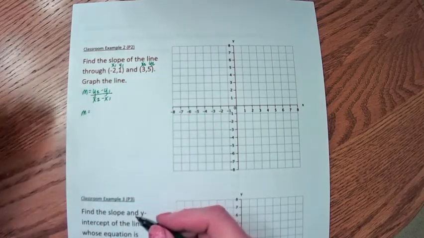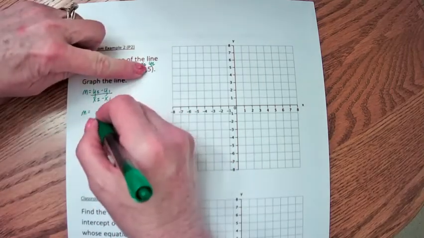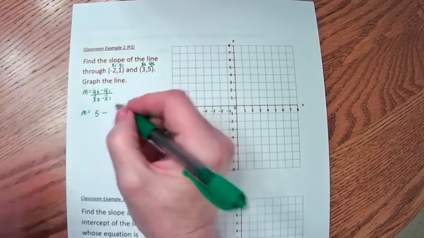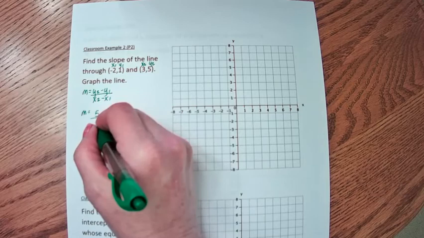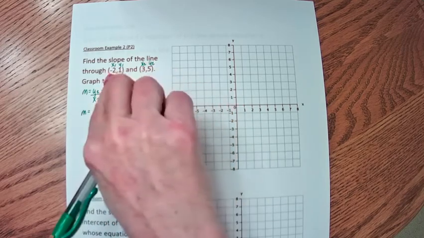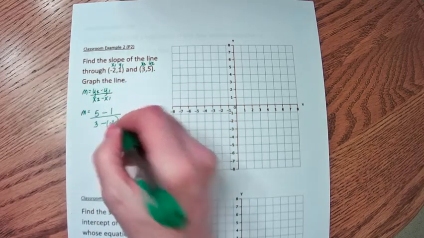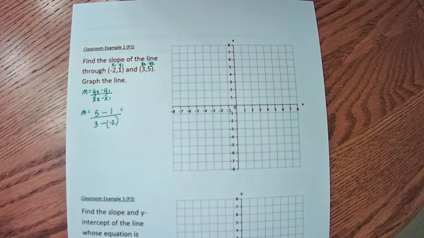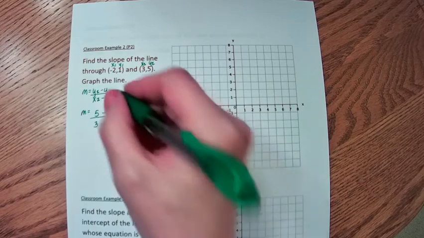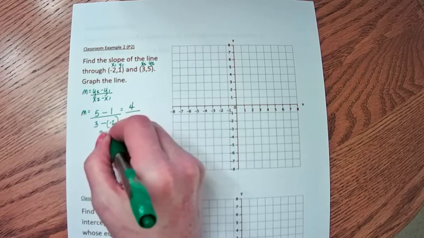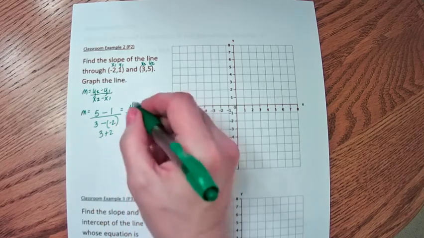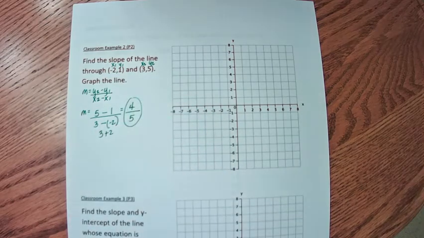It will still work out correctly. So my slope is going to be 5 minus 1 in the numerator and 3 minus negative 2 in the denominator. And so in our numerator, 5 minus 1 is 4. And in the denominator, 3 plus 2 is 5. So this is a positive slope, up 4 over 5.